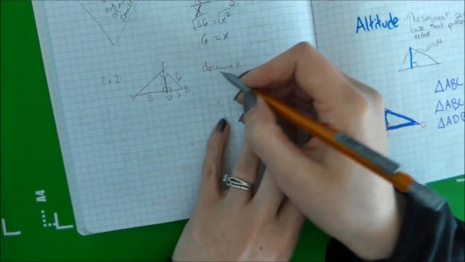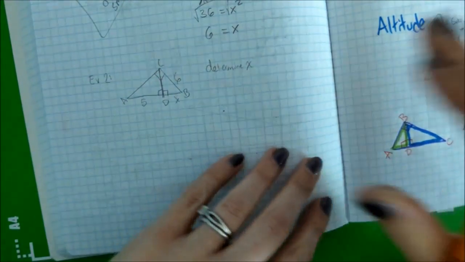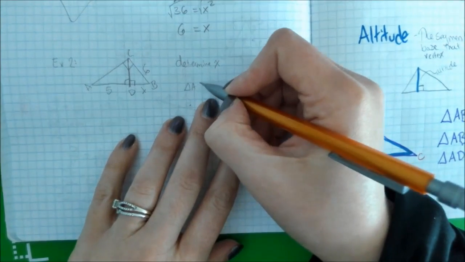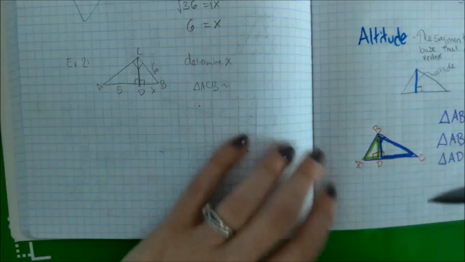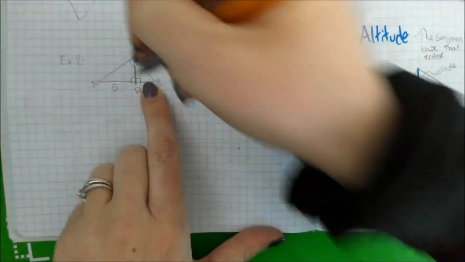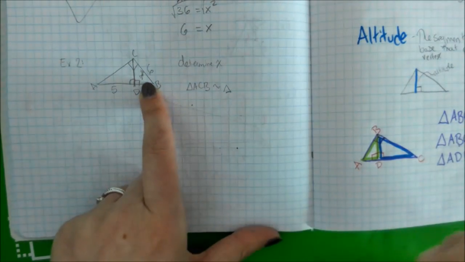So again, I'm going to set up my similarity statements. Okay, so I have the big triangle, triangle ACB, and I'm going to decide what the similarity statement is for the smaller triangle. That's the word small.